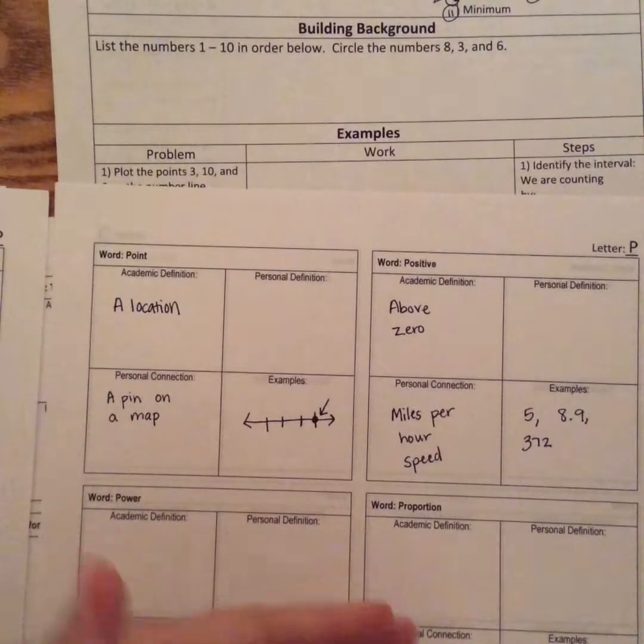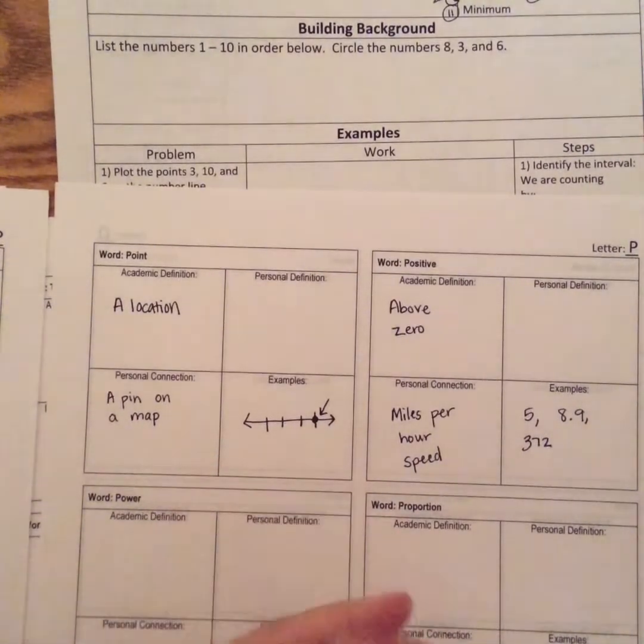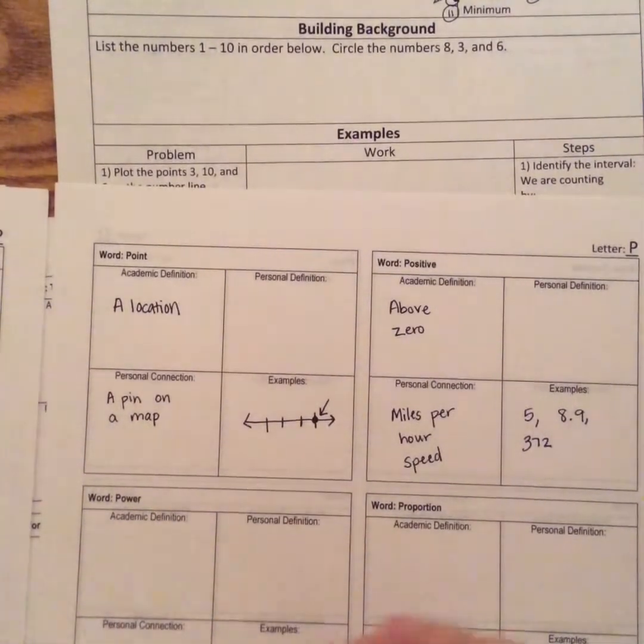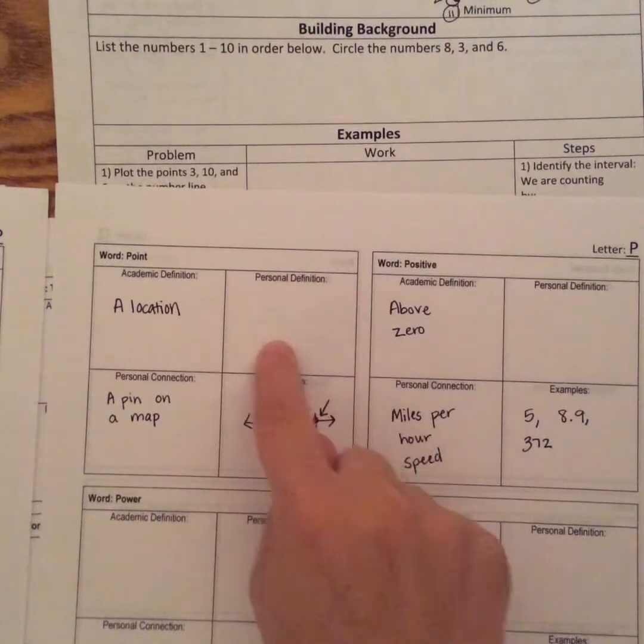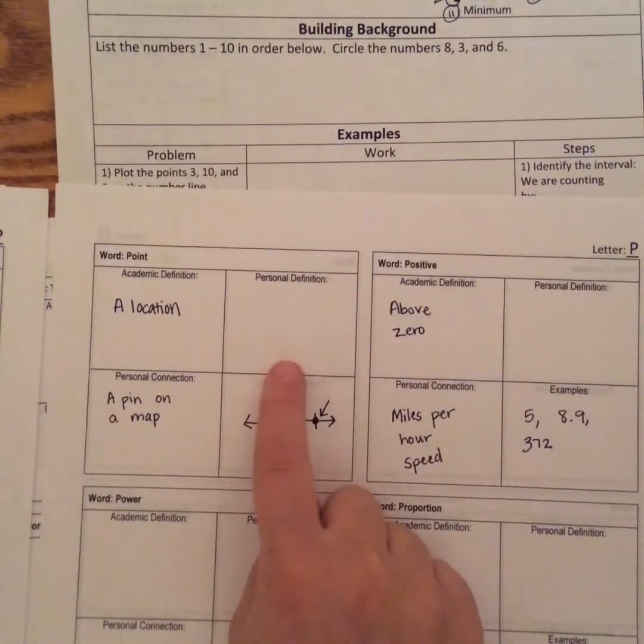So when you use Google Maps or your directions, your GPS, when you decide where you want to go, it usually puts a pin where you want to be. Okay? So go ahead and make your personal definition. Or no, not if you need to, you're going to.